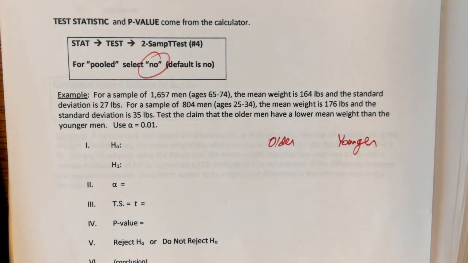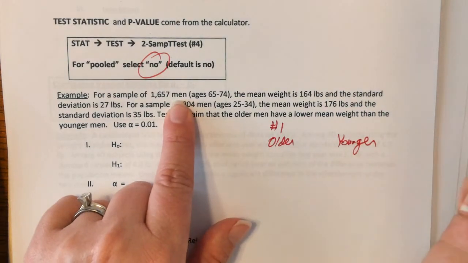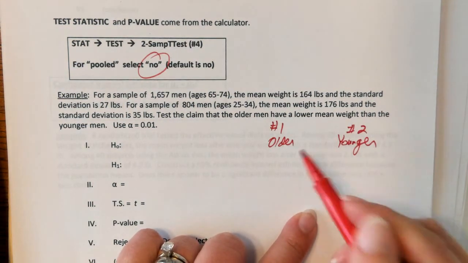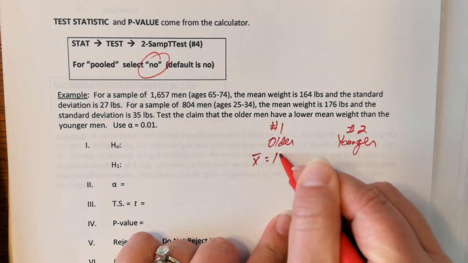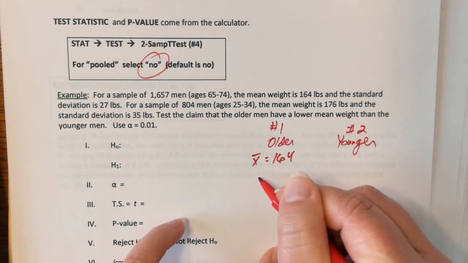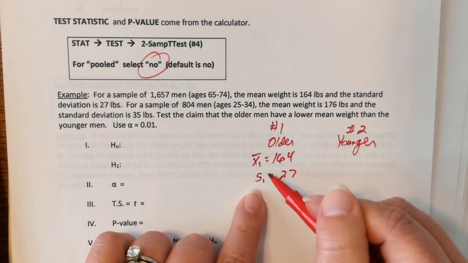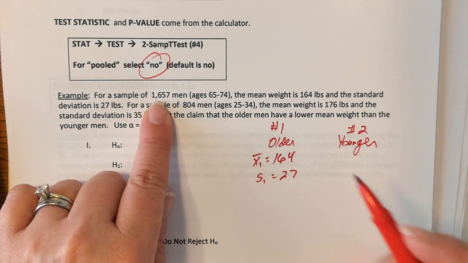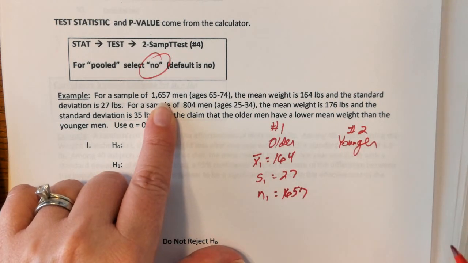One of these groups is going to be my group 1 and the other one's going to be group 2. It does not matter which you pick. I'm just going to put the older as group 1 because they mentioned them first, but it really doesn't matter. And the younger I'm going to let be my group 2. Okay? For the older men, the mean weight, that average weight, so the X bar, is 164. The standard deviation is 27, so S is 27. I'm going to put 1s by each of these as my symbol that they were in group 1. And it said there was a sample size of 1,657. So N1 is 1657.